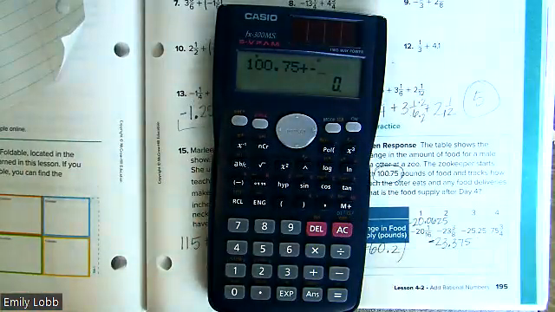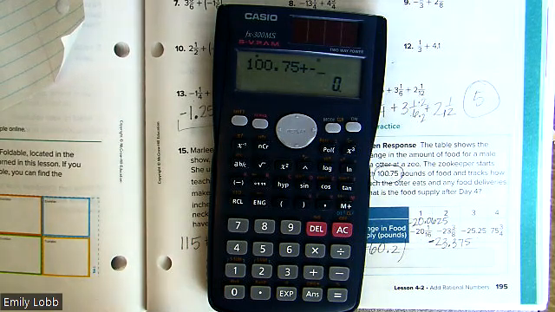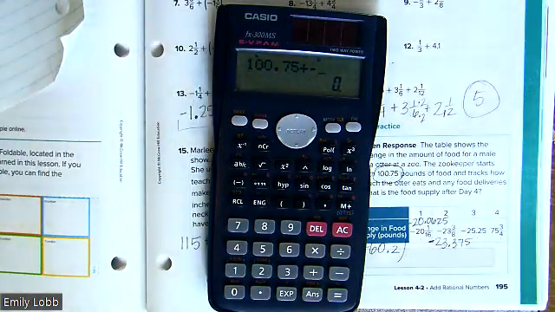Boys, did you get the answer to this? If not, you should be following along with me, putting this into your calculator. If you don't have a calculator on your desk right now, you need to go get one. They're over by the window.